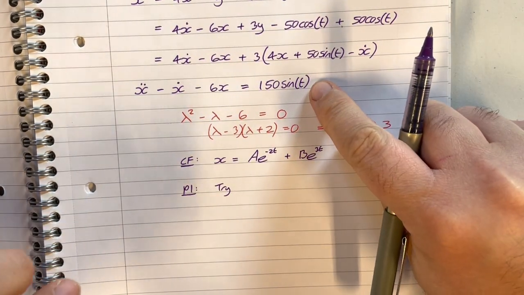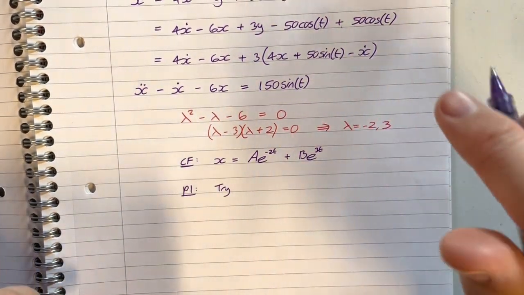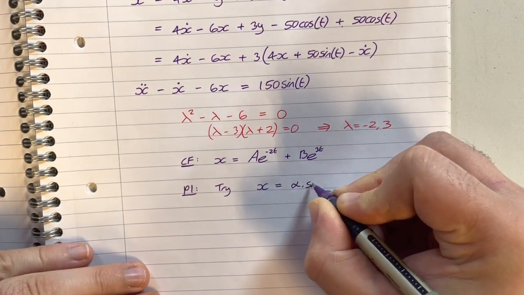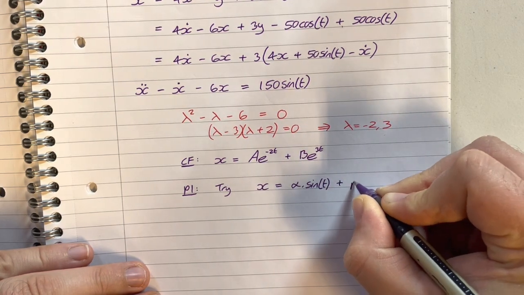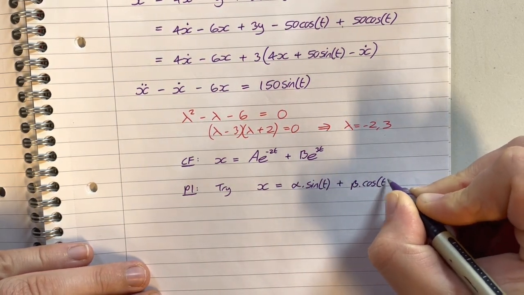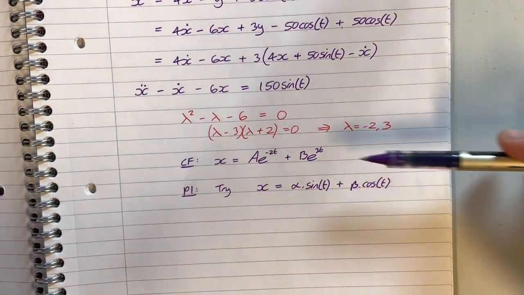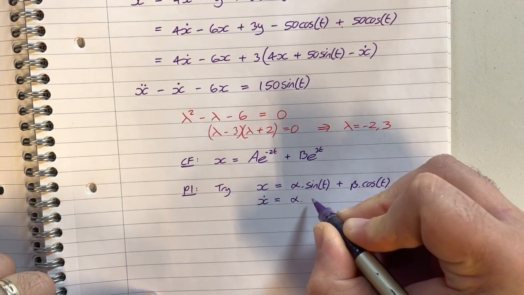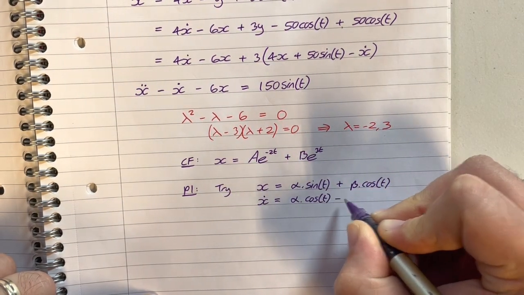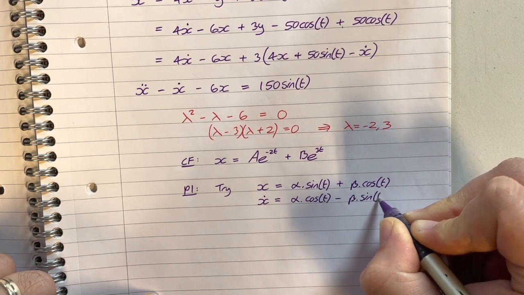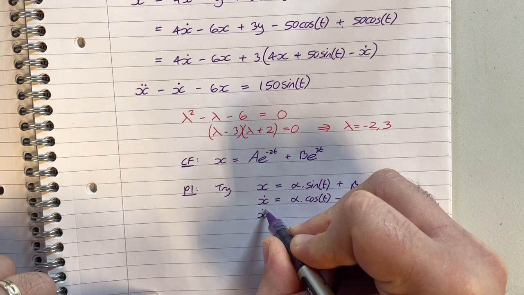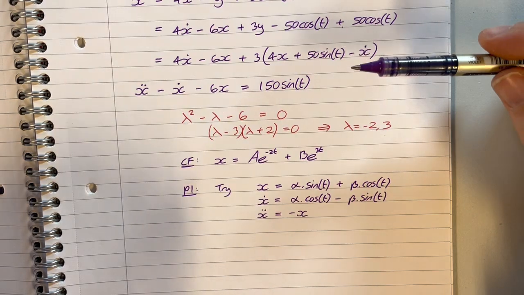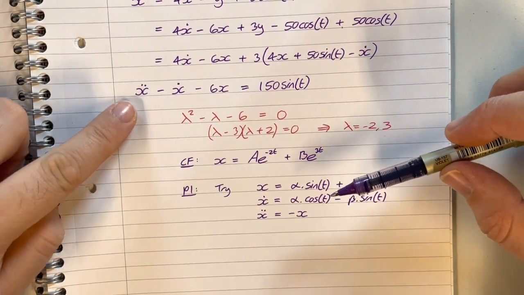And the right hand side is a trigonometric function of t, so we're going to try a trigonometric function. So I'm going to try x is equal to alpha times sine of t plus beta times the cosine of t. And that's not part of the complementary function, so this should work. x dot is then alpha times the cosine minus beta times the sine. And x double dot, you could actually differentiate that, but I tend to just replace it with minus x for these trig ones. It just makes the algebra a little bit easier.